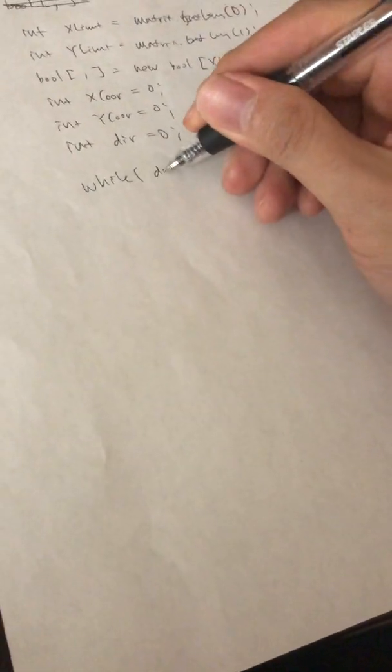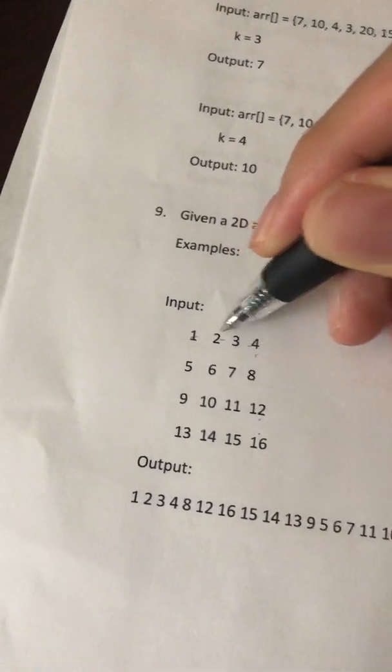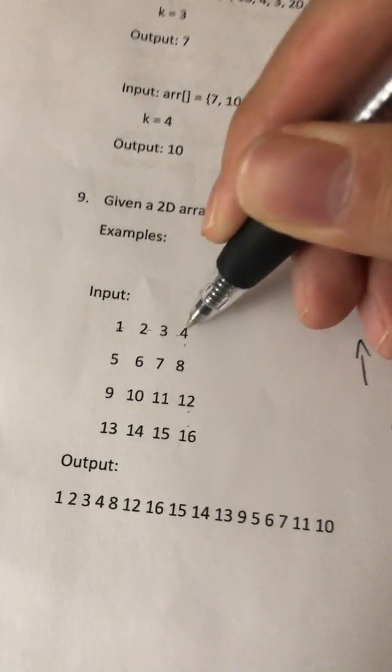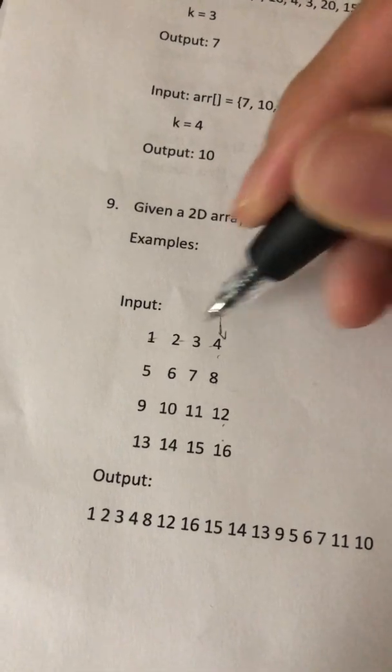While dir is less than matrix dot length, there are a couple of edge cases here. When I'm hitting these edges, they're either going to be visited from our Boolean matrix, or they're going to be the edges.